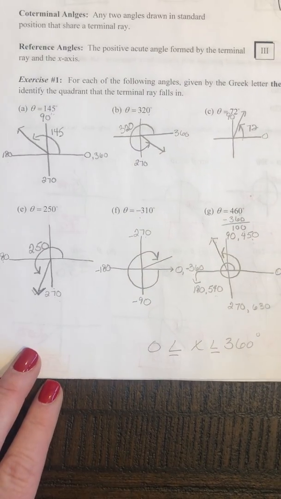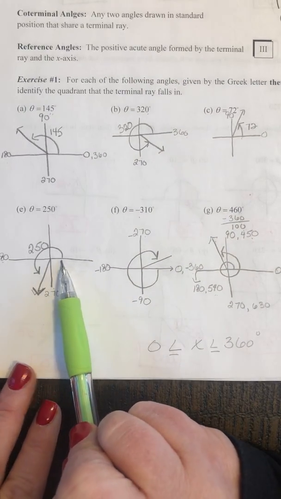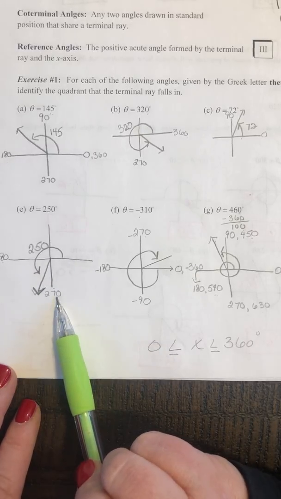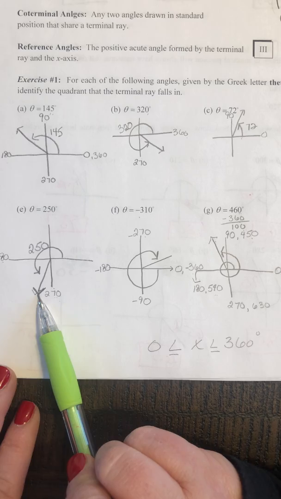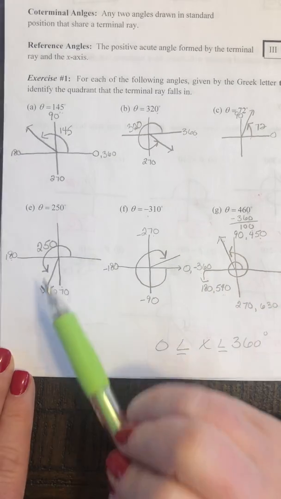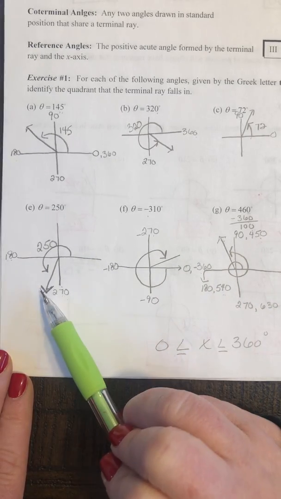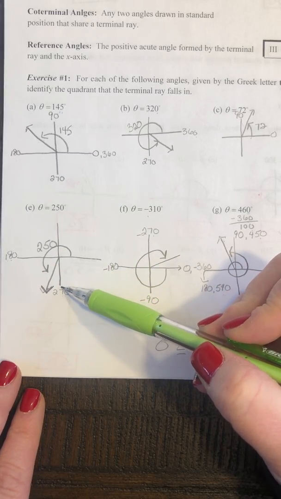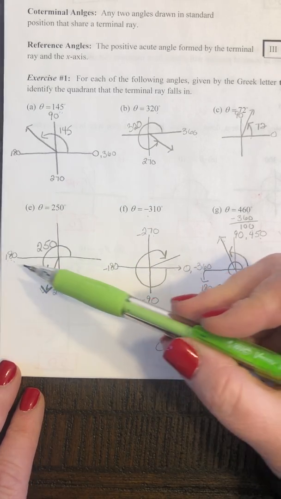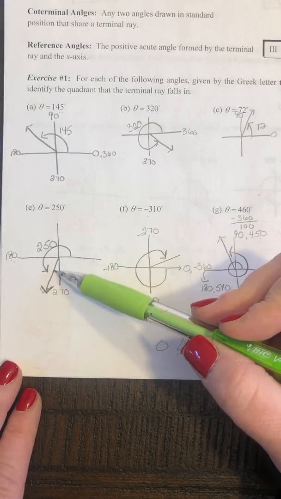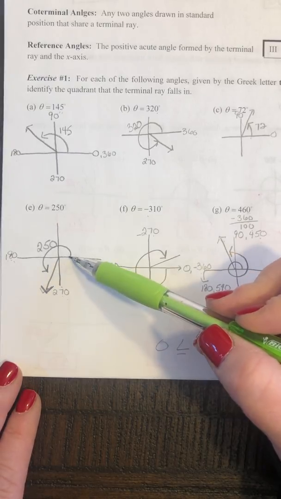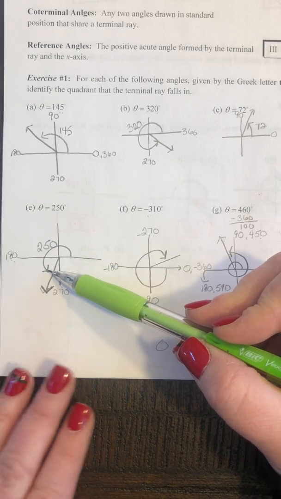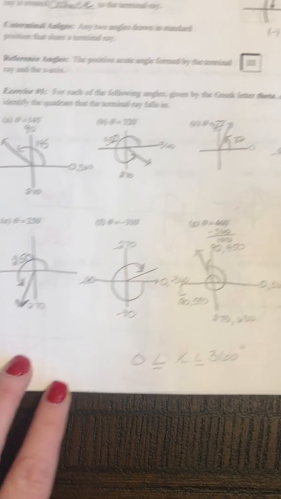Okay, 250 degrees. Whoops, let me move over the paper. There we go. 250 degrees is between 180 and 270, so I know that it is in quadrant 3. It doesn't really matter where you draw the terminal ray, like where in quadrant 3. I just positioned it so that it was closer to 270 than it was to 180, but it makes no difference exactly where it falls. Start on the x-axis in the counterclockwise direction of 250 degrees.